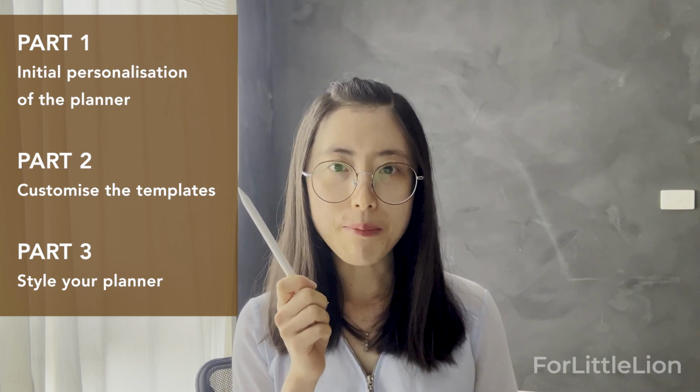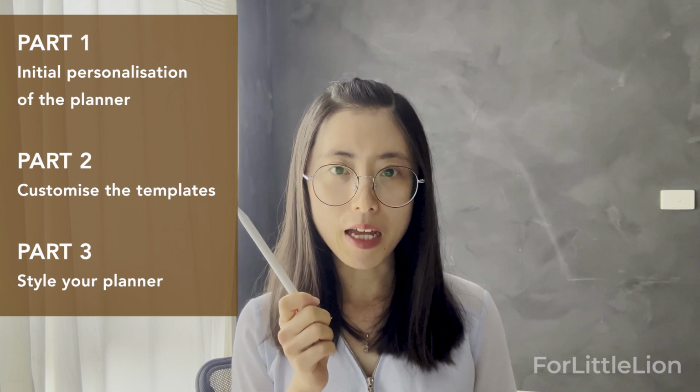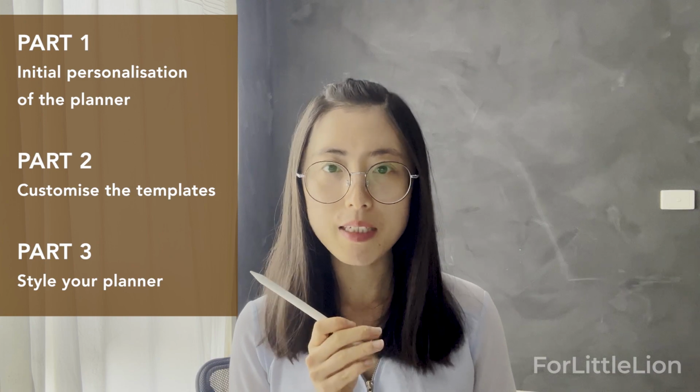In the following weeks, I'll walk you through how to customize your 42-line digital planner to fit your needs. The tutorial is made up of 3 parts. Part 1 is about how to initially personalize your planner. Part 2 is about how to customize the templates in the planner. Part 3 is about how to style your planner to add a personal touch. Today we will be doing part 1.